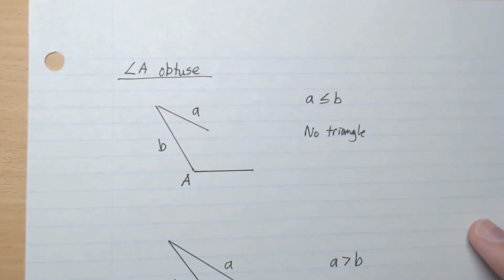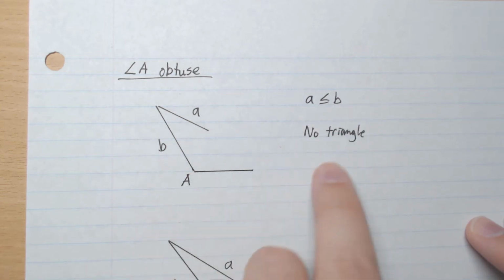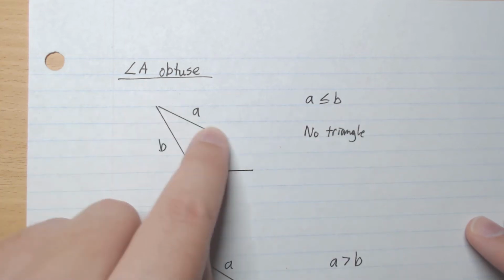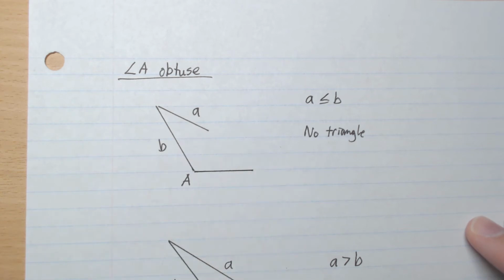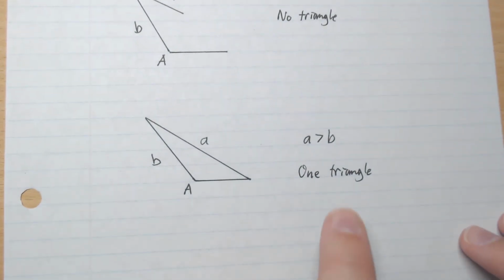Another case is if angle A is obtuse, so greater than 90. If A is less than or equal to B, then we have no triangle. You see this, it doesn't reach to the other end here. If A is greater than B, then we have one triangle, like that.